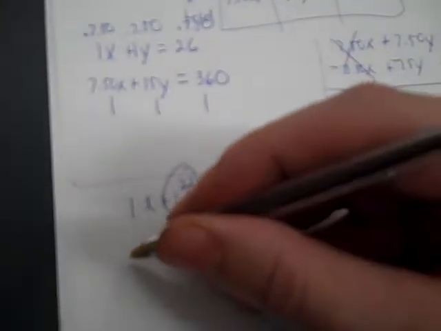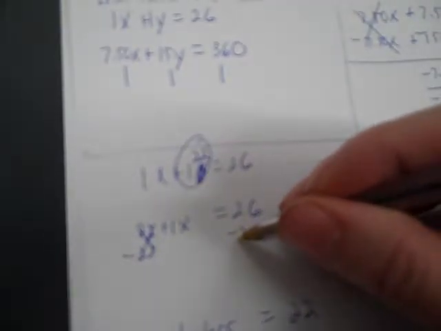Okay, now to get your other answer, if you know this is 22, you can just take 26 minus 22, or you can put it in the original first equation. Okay, so 22 plus 1x. Then minus 22, minus 22. 26 minus 22 is 4. Okay, so that's how to handle that one. We should know how to do that one.